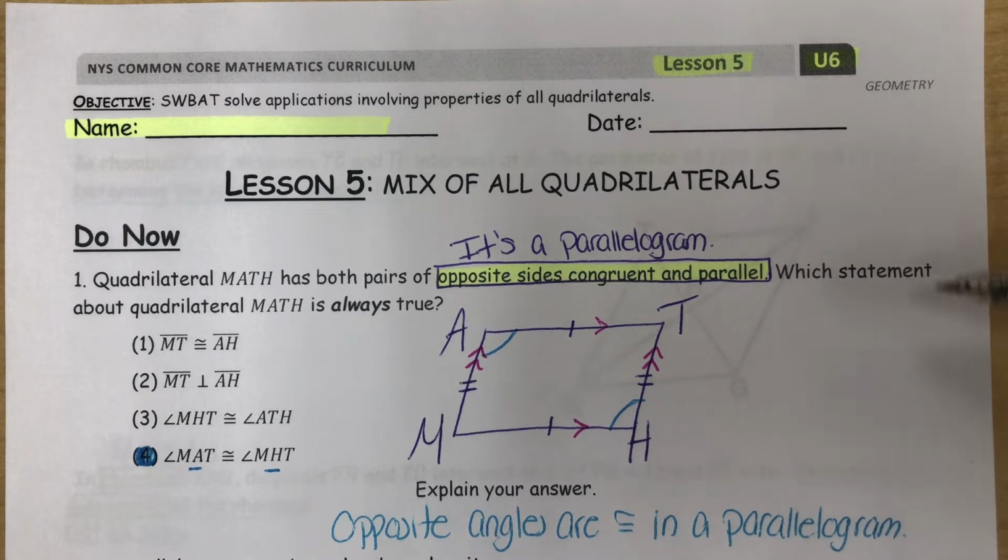So today I worked out the do now in advance. You guys can absolutely use your notes as a reference. We have a lot of work to get through in this lesson and I didn't want the video to be super long. So I only worked out the do now first just so that we could save some time here.